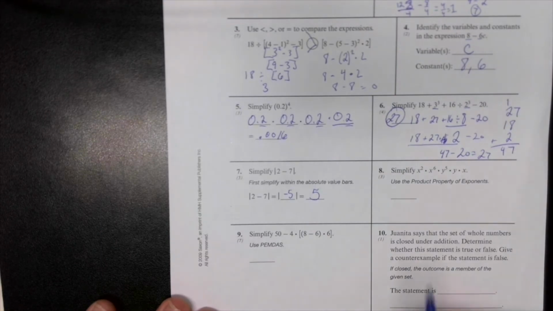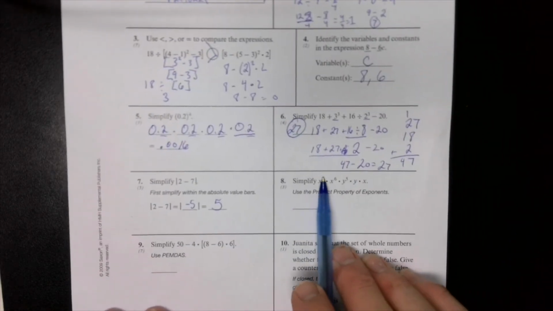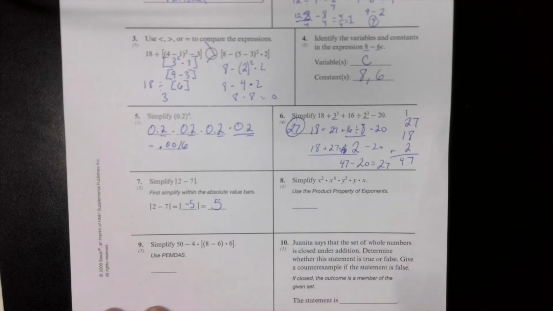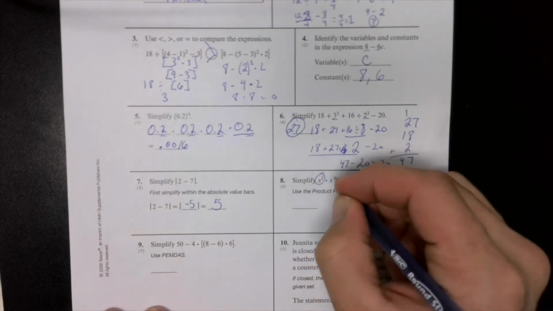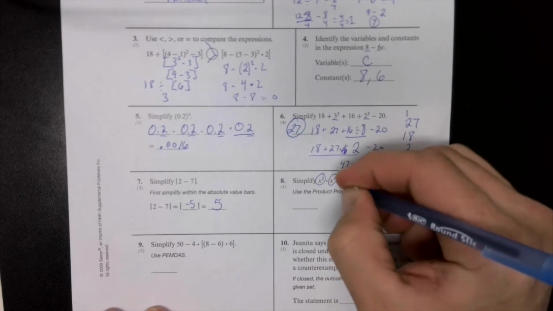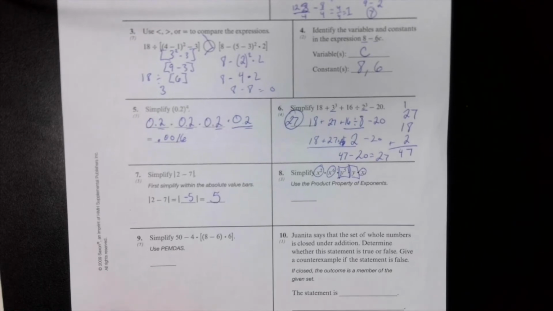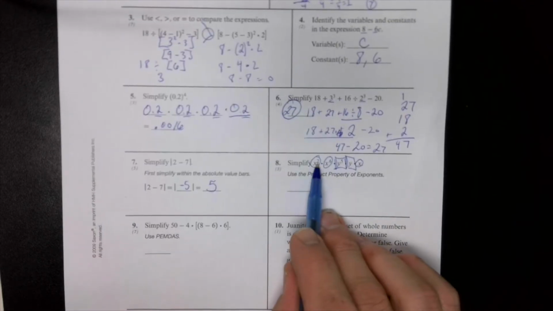8. x squared times x to the 6th times y to the 5th times y times x. Use the product property of exponents. In this, I'm going to circle all of the x's, and I'm going to put a different shape, a box, around all of the y's to understand which ones I need to put together. When I've got the same base, I can add the exponents.